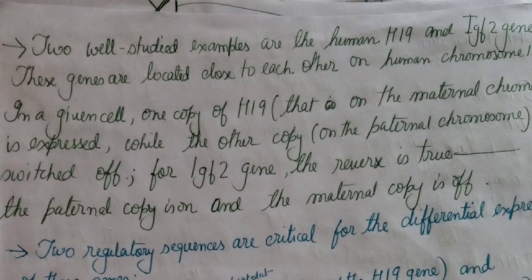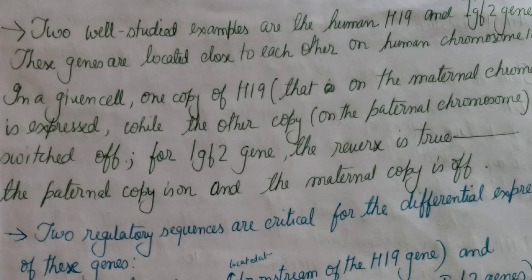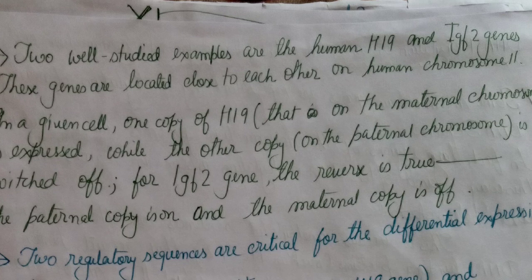So to understand genomic imprinting, and also to understand how methylation leads to inactivation of genes, two well-studied examples are the human H19 gene and IGF2 gene.